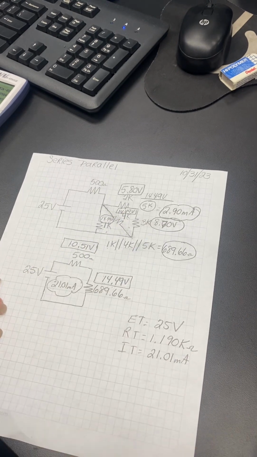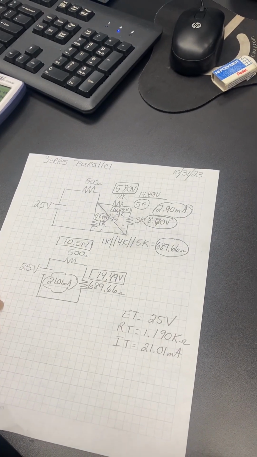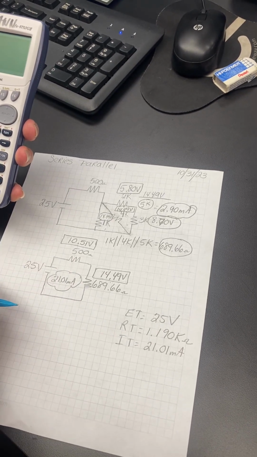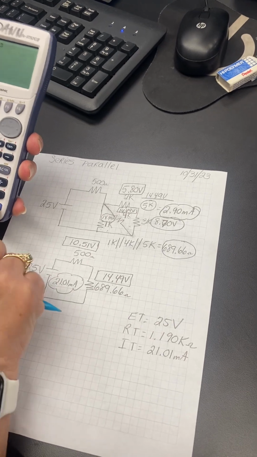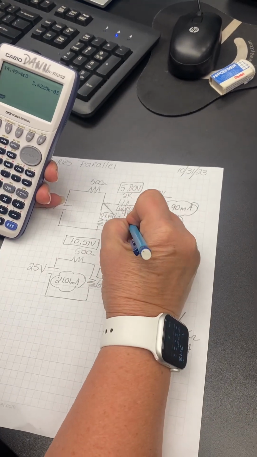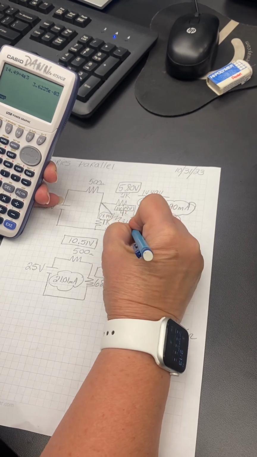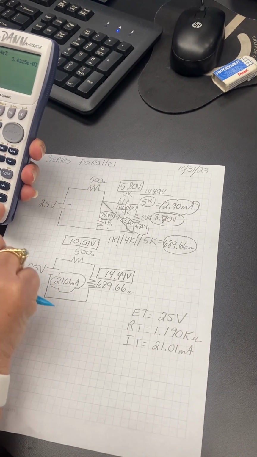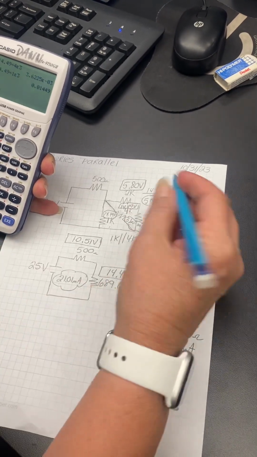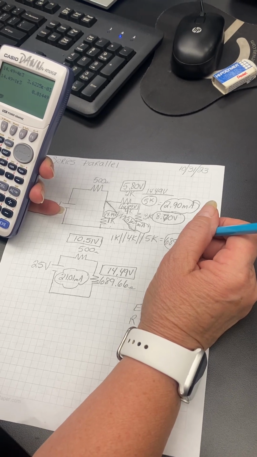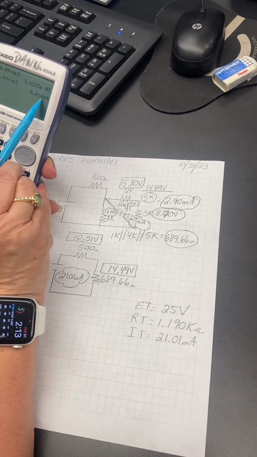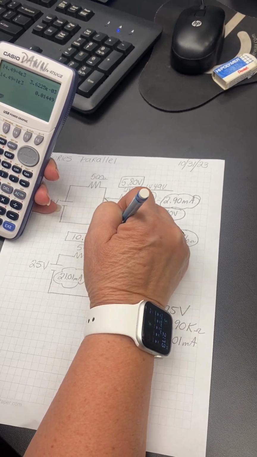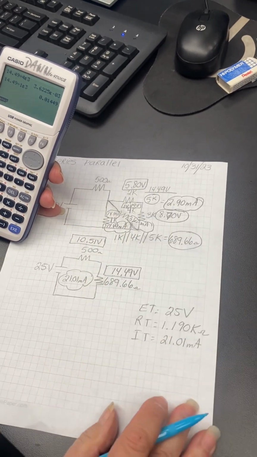So the last step is to just take that 14.49. Matter of fact, let me just do it. 14.49 volts divided by 4K to get 3.62 milliamps here for that 4K. And 14.49 divided by 1K, we should get 14.49 milliamps, because it's here. 14.49 milliamps, sorry. And that's it.